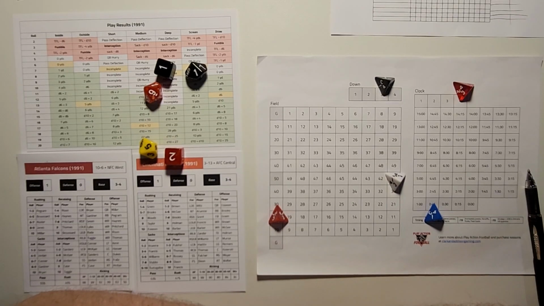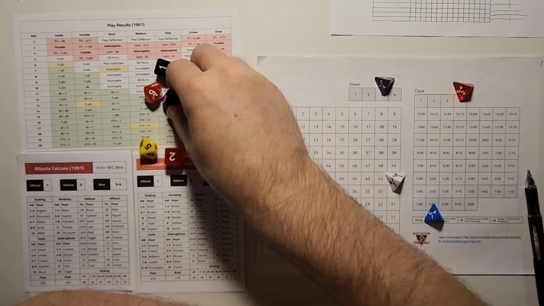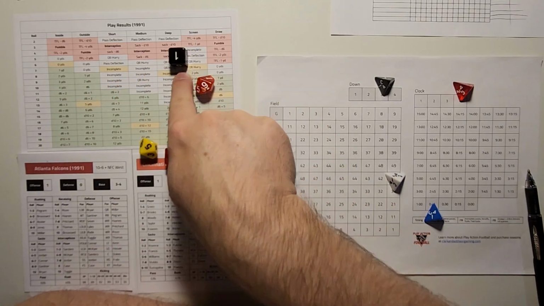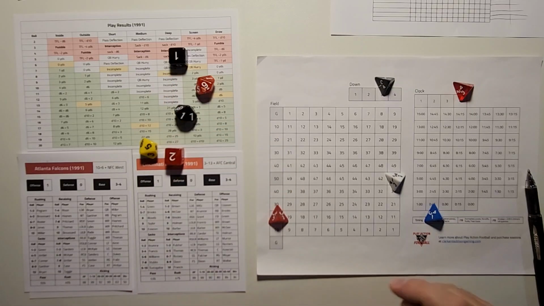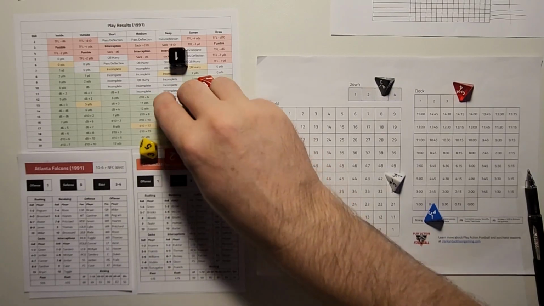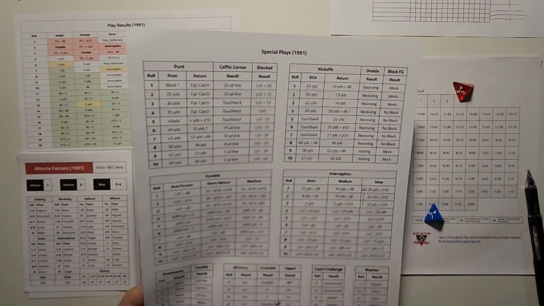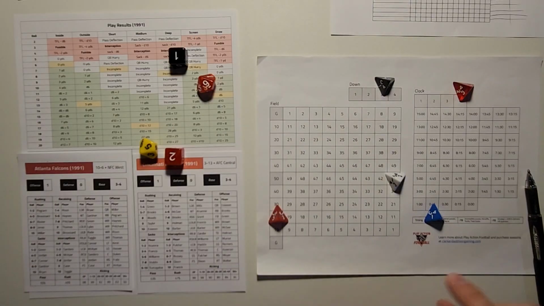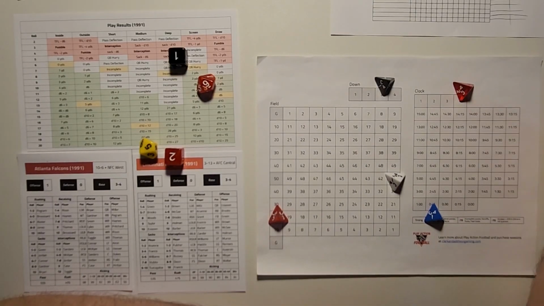So this is 3rd down and 1. They're going to run a deep pass, questionable, against a dime, real questionable. That's a -3, so they become a -2 overall. 10 minus 2 is 8. 8 on a deep ball is a potential penalty. It's a 4. There's no penalty. And so that's just going to be an incompletion as they dodge a bullet.